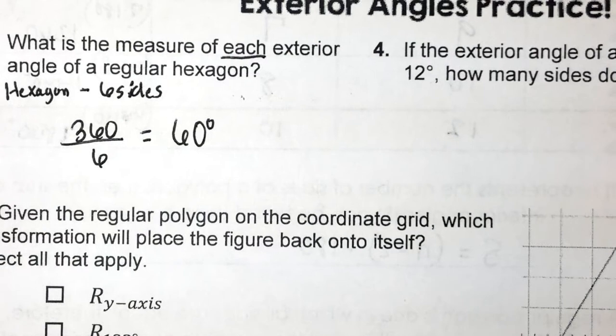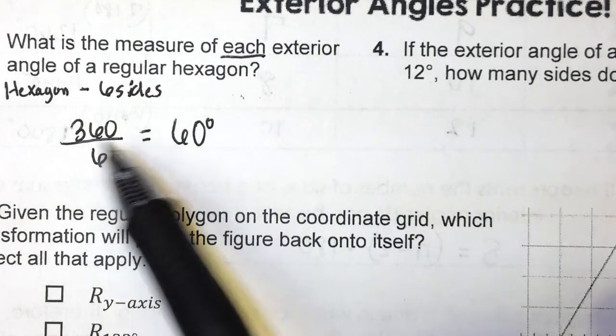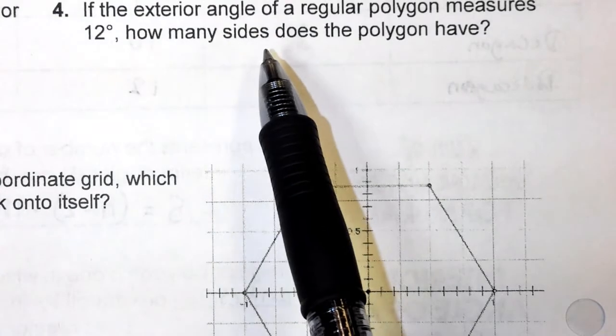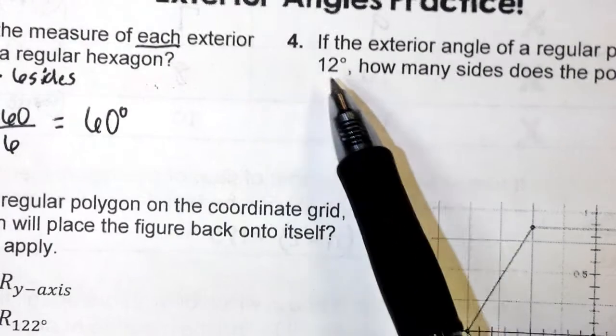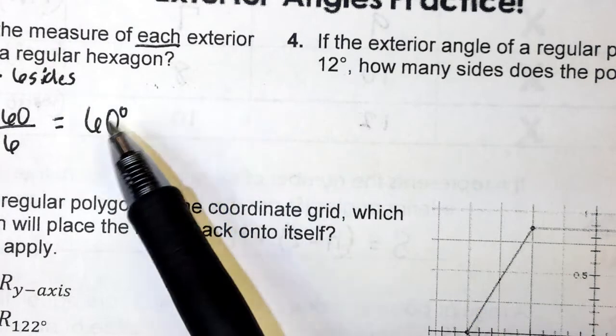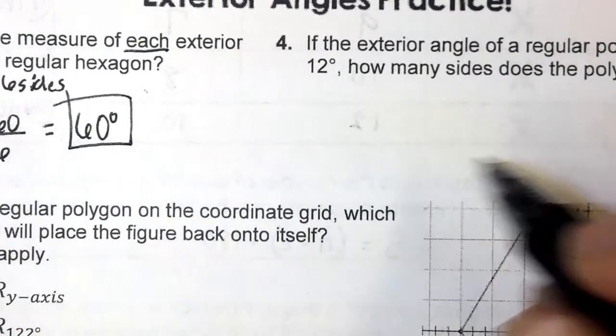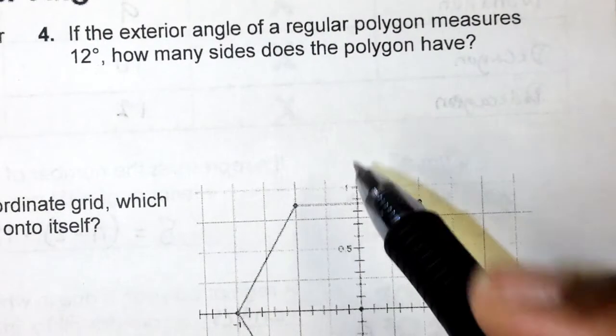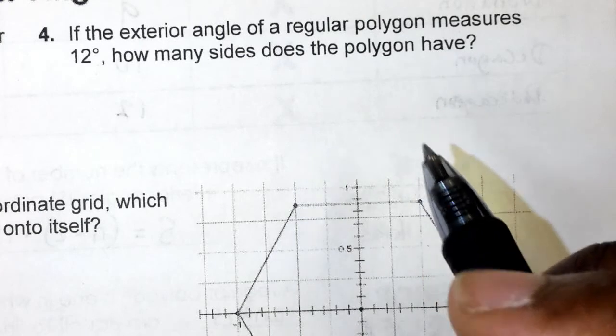So on this one it's straightforward. We just took our number of sides divided by 360. On this one, they want us to find the number of sides, and they give us the angle that we had to find on the last one. So this one we found our angle. This one they give us the angle, and they want us to go in reverse and find the side. So if I was writing an equation, my equation would look like this.